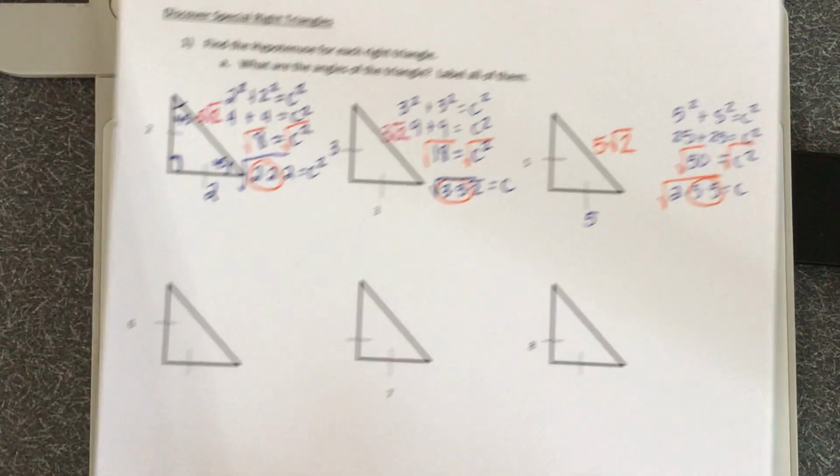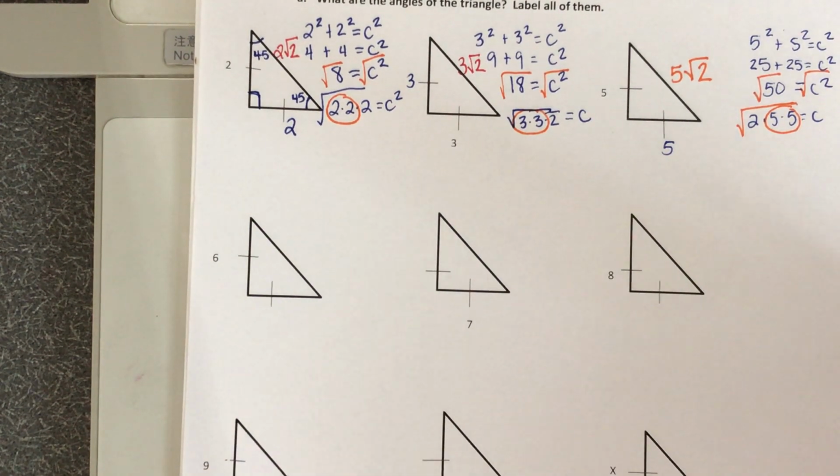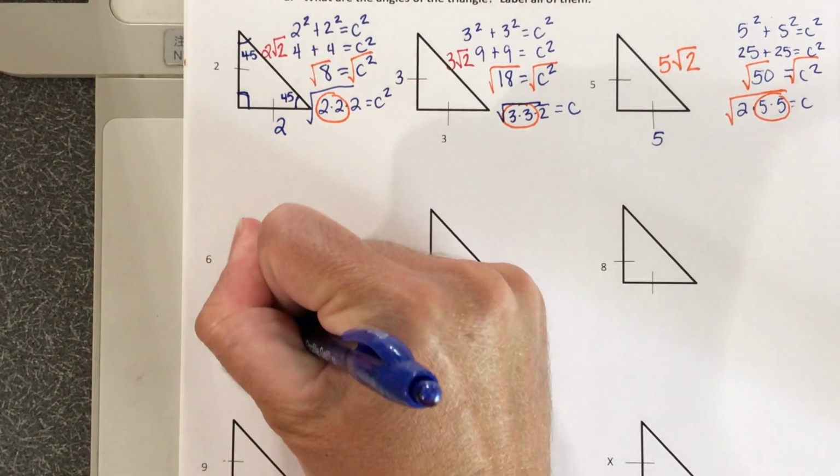So let's take a look at the next one. Our side length here is 6.